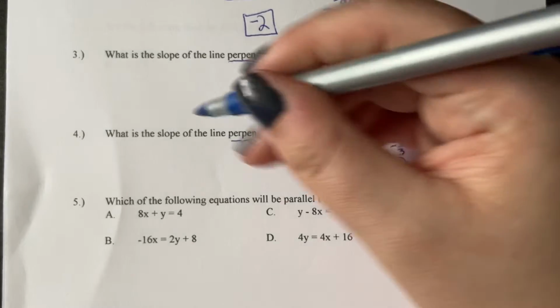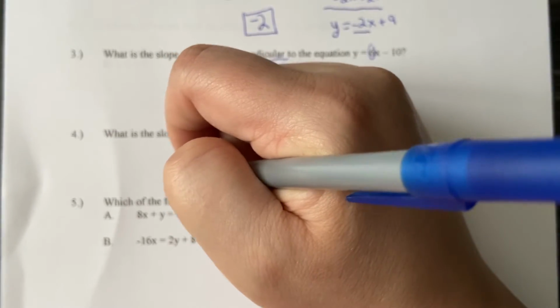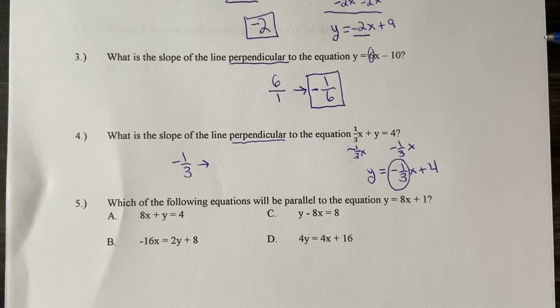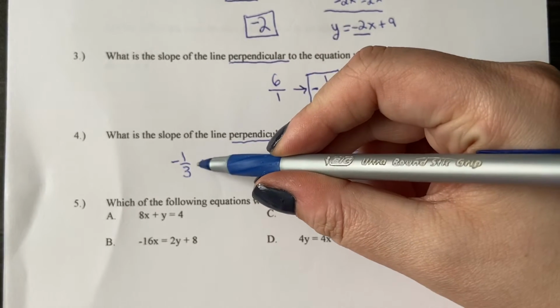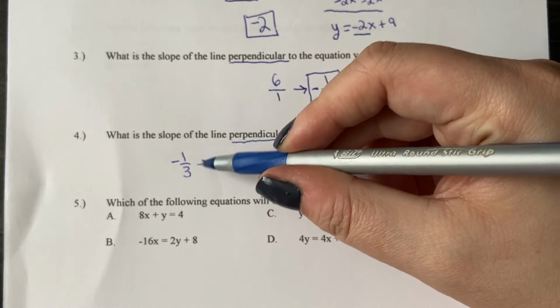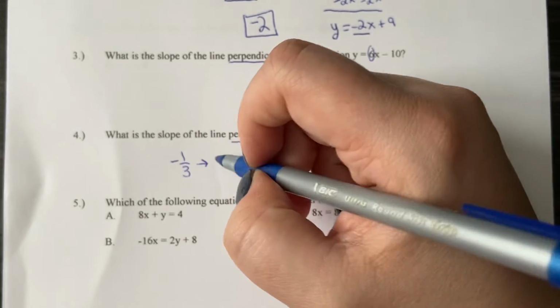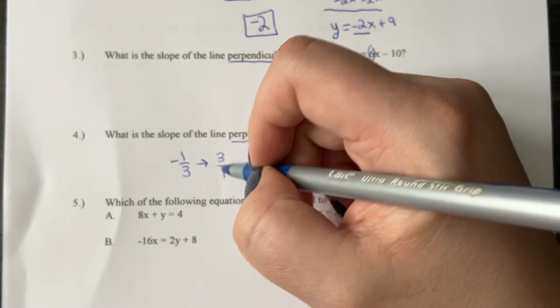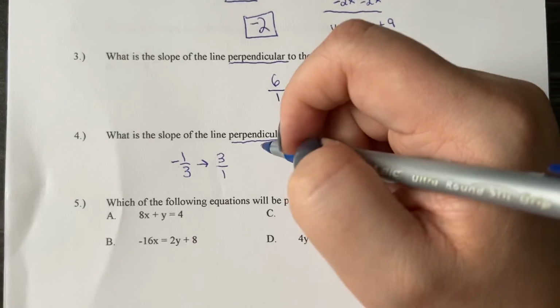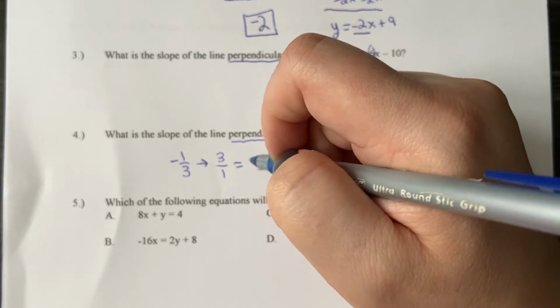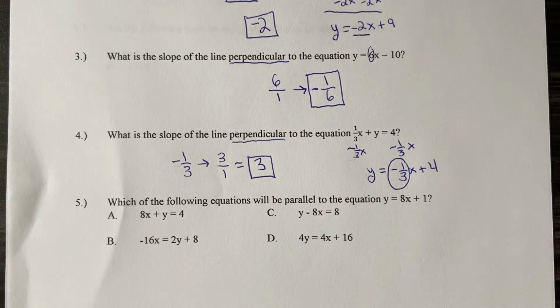So over here, I'm just going to write -1/3. So they're just asking what is the new slope of the line going to be of that equation. So do the negative reciprocal to that. So flip it and negate it. So it would be 3/1. Since it's negative, it turns positive. So in other words, my new slope would just be 3.